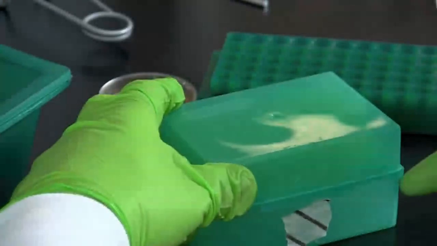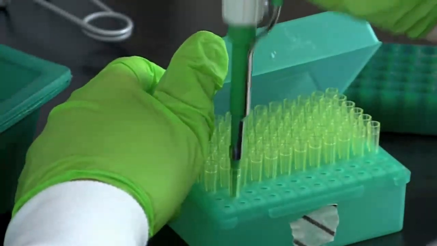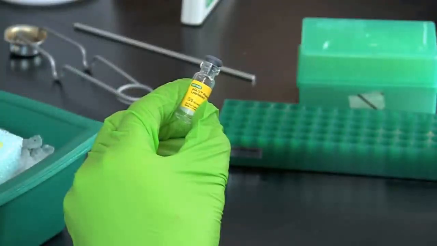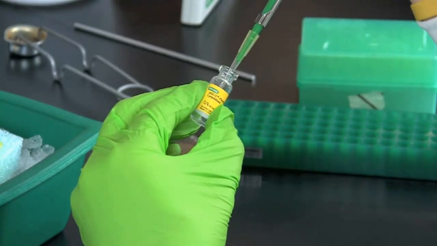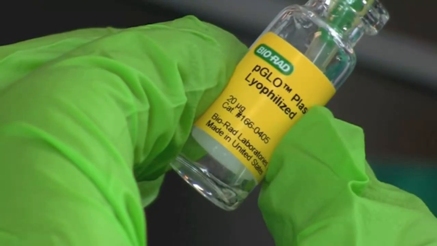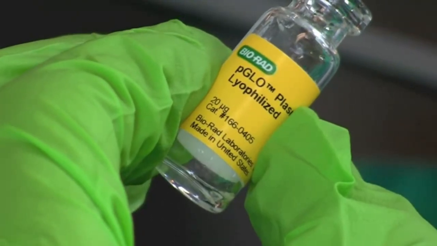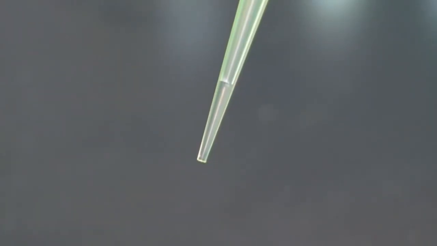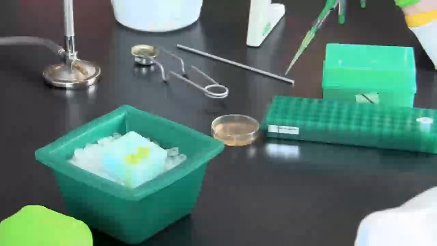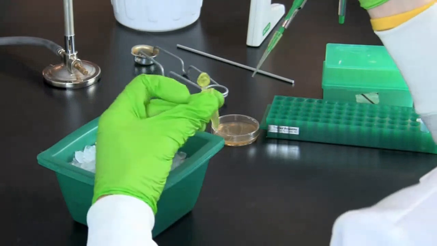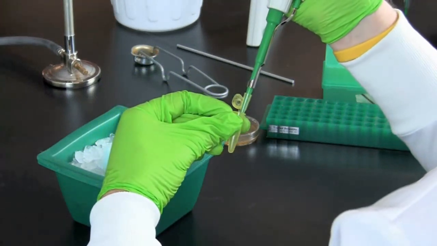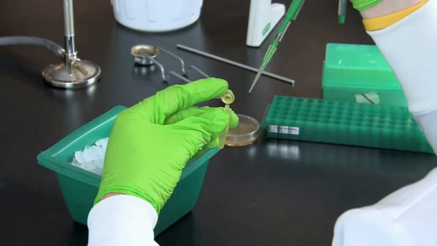Using a micropipette set to 10 microliters, obtain 10 microliters of pGLO plasmid. The volume of plasmid you will be working with is usually very small, so make certain you are looking directly into the sample as you pipette. You should also visually inspect your pipette tip to verify you have obtained 10 microliters of sample. Pipette the 10 microliters of plasmid into the plus tube. Do not add any plasmid into the minus tube.